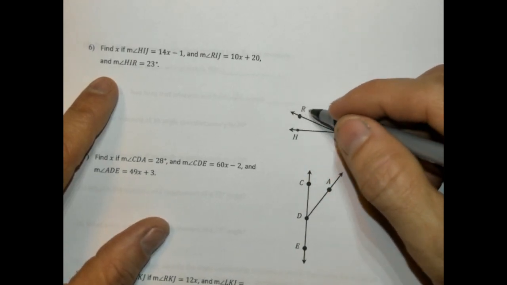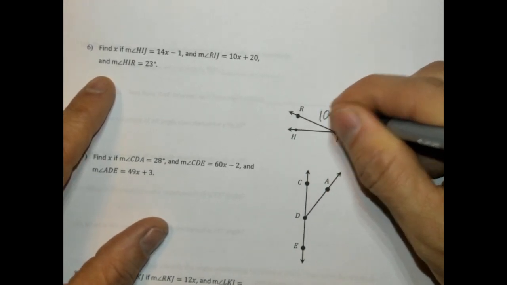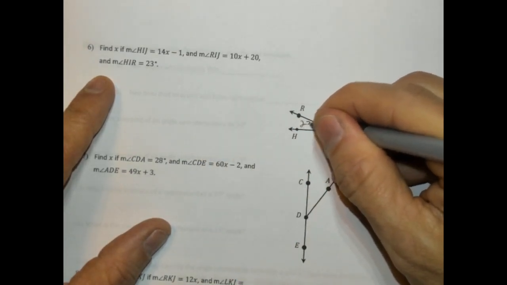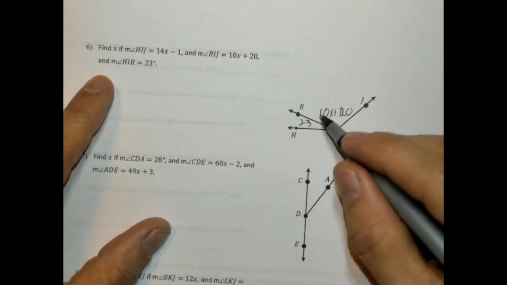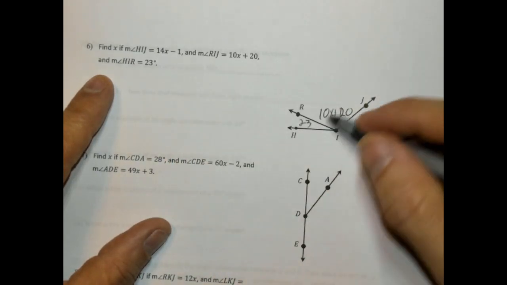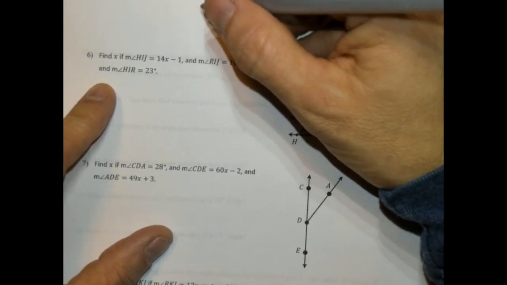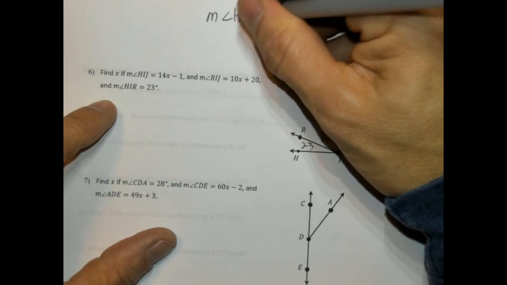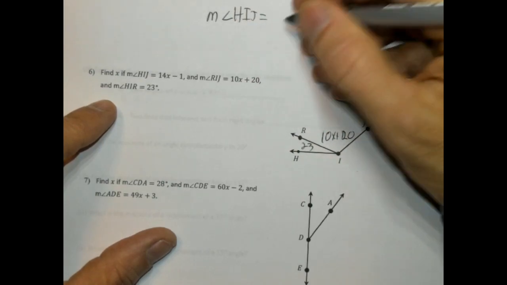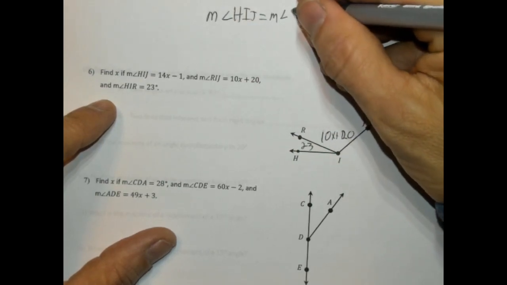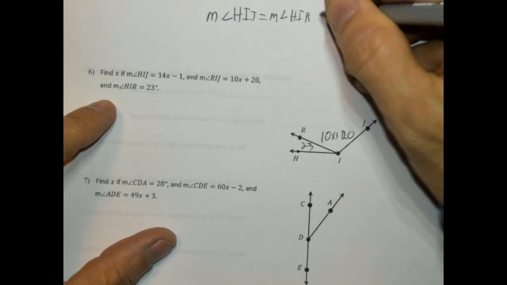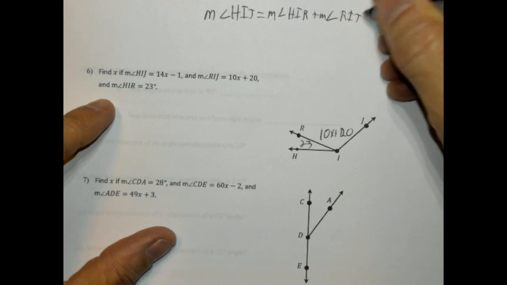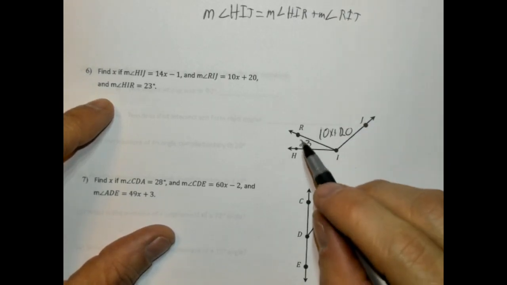We know RIJ, which is this thing here, is 10x plus 20, and we know that HIR is 23 degrees. All right, so we know that these two should add up to 14x minus 1, because that's the whole thing, right? So we're going to say the measure of angle HIJ is equal to the measure of angle HIR plus the measure of angle RIJ. It's just the angle addition postulate right there.